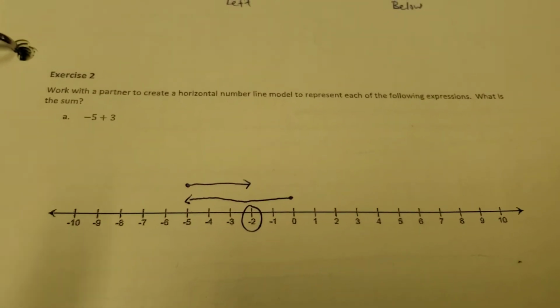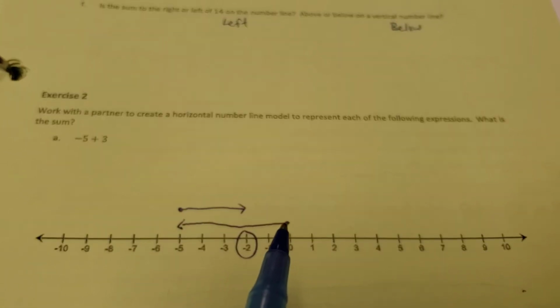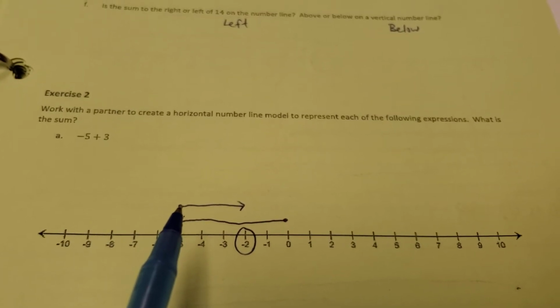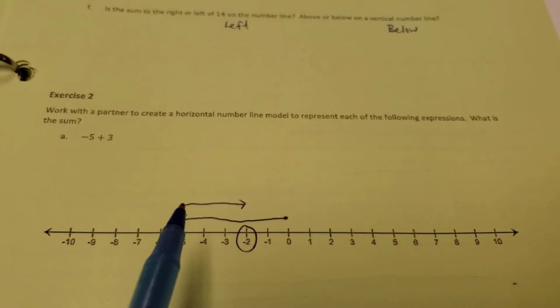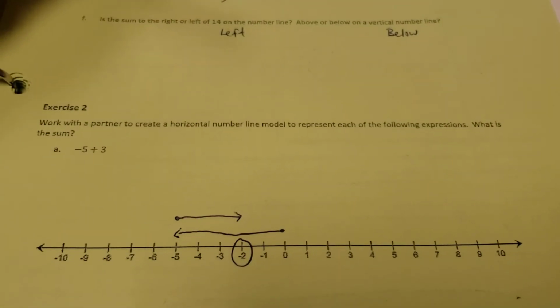All right, let's take a look at negative 5 plus 3. So start at your 0 and move left 5. And then start another arrow, move up just right slightly above that. And then move right 3 because it's a positive number. Final answer, negative 2. All right, so here, turn the page here.